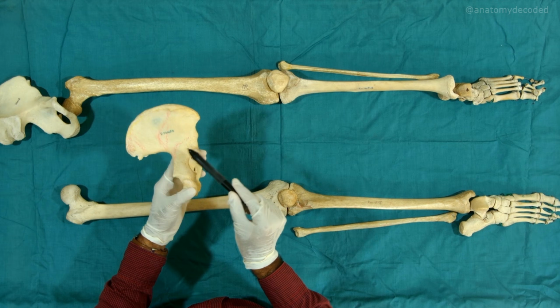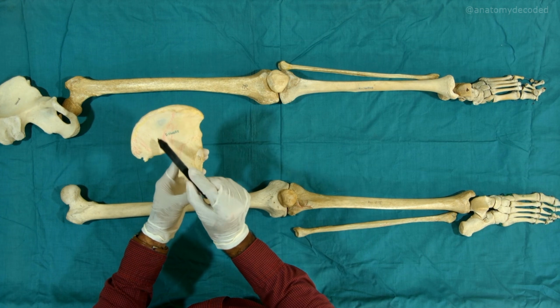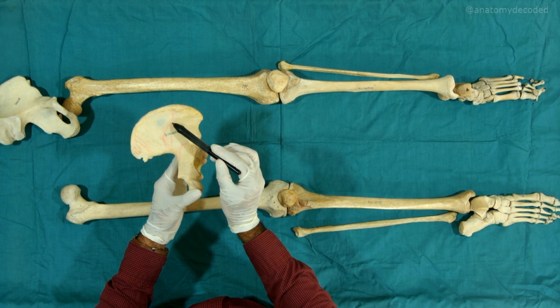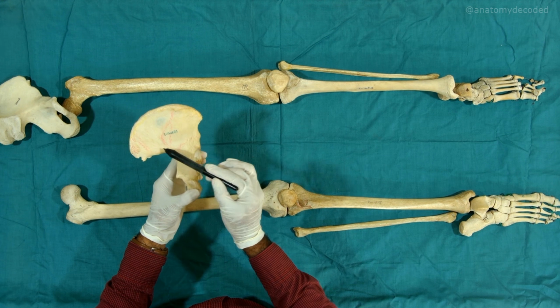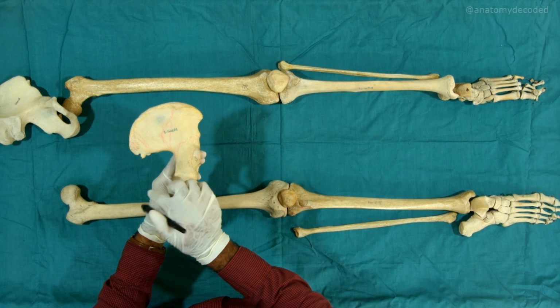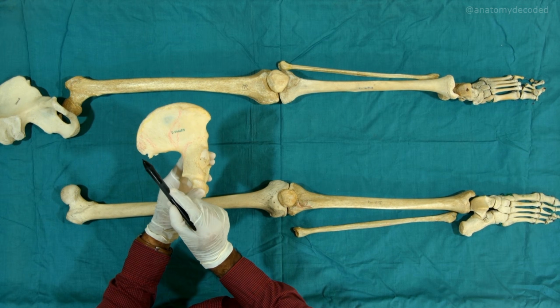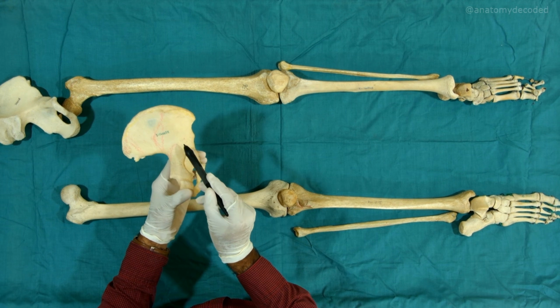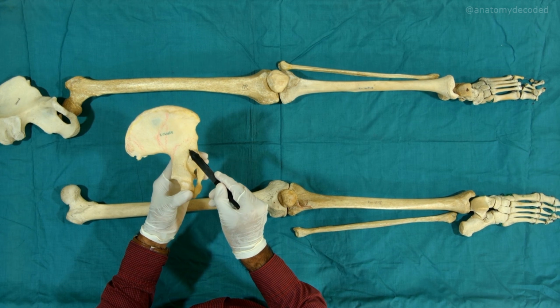Okay, and there are some lines which demarcate the origins. Okay, so there is a posterior gluteal line, anterior gluteal line, inferior gluteal line. All these lines, they arise from this greater sciatic notch. Okay, and then they divide the attachments of these muscles. Okay, I'll repeat again. Here is gluteus maximus, then gluteus medius, gluteus minimus, and reflected head of the rectus femoris.